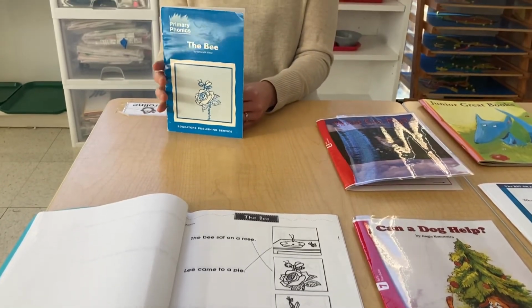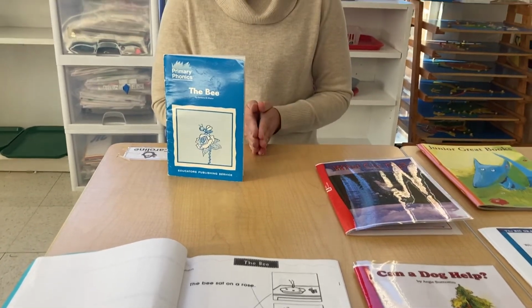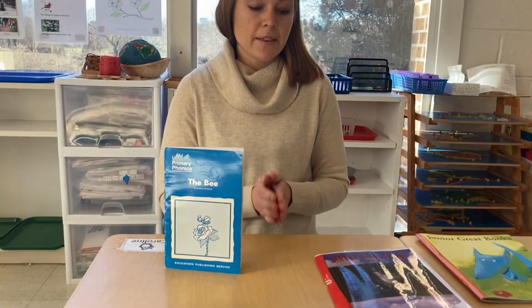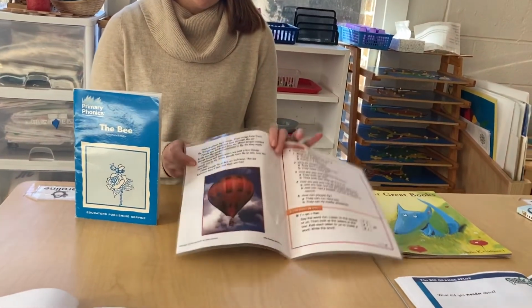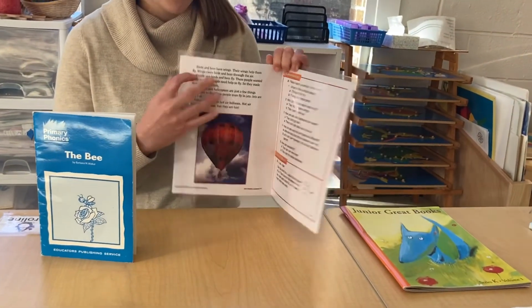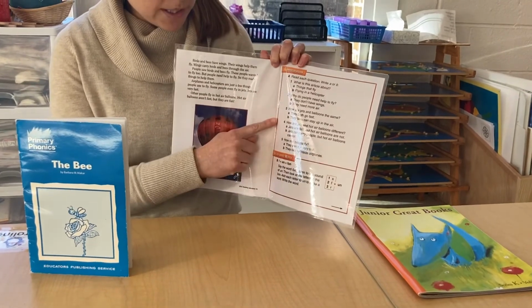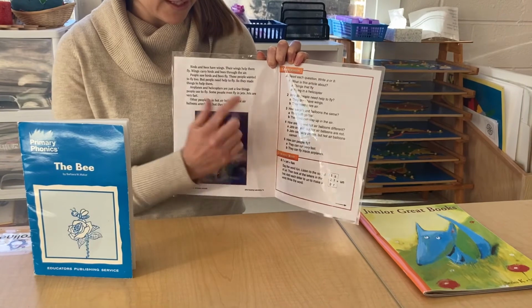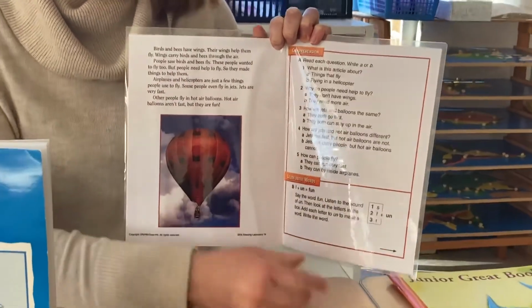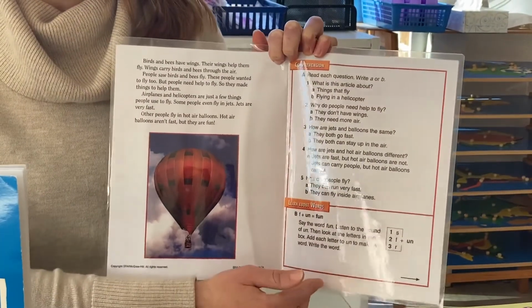As the children move through comprehension booklets, then they are introduced to SRAs, which they are then reading a small paragraph, and then they are answering questions about what they know from the text read, and then they are working with words.